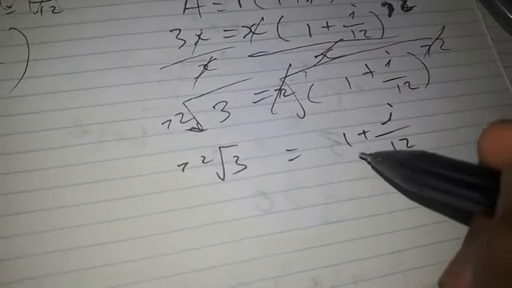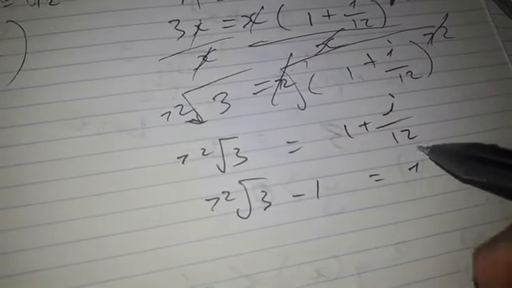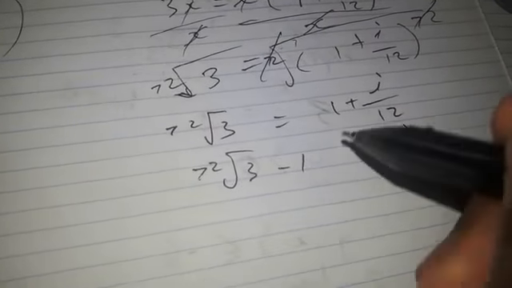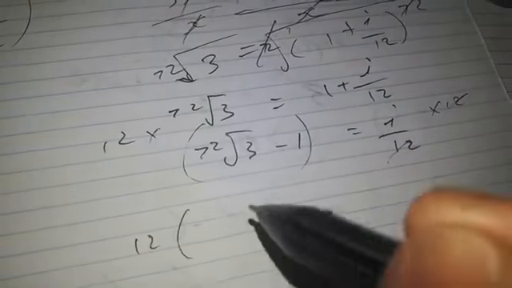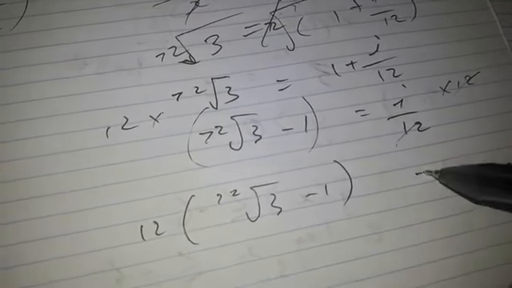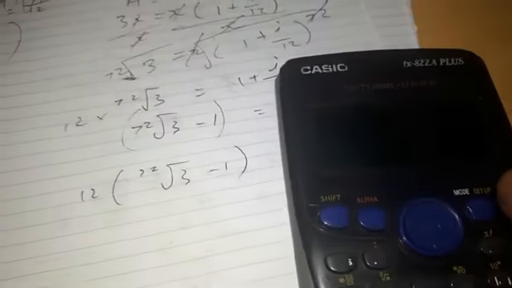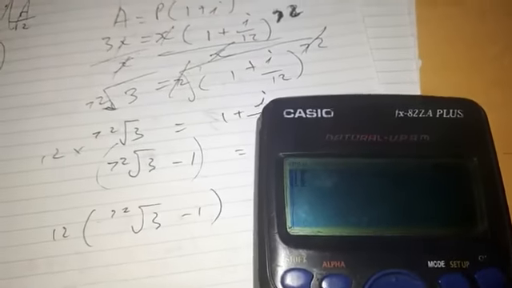Let's not simplify. So here the 1 goes over: the 72nd root of 3 minus 1 equals i over 12. And then you can multiply by 12 on both sides clearly. Times 12, times 12. This is going to be 12 times the 72nd root of 3 minus 1. And then you can put the whole thing in your calculator. Let's see what it gives us. So let's see here. 12.